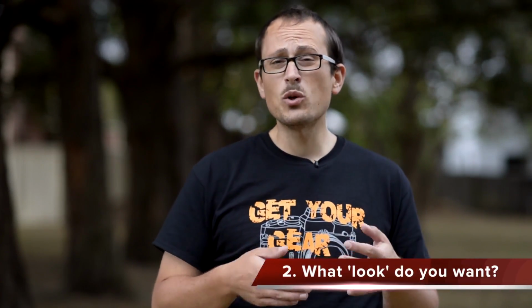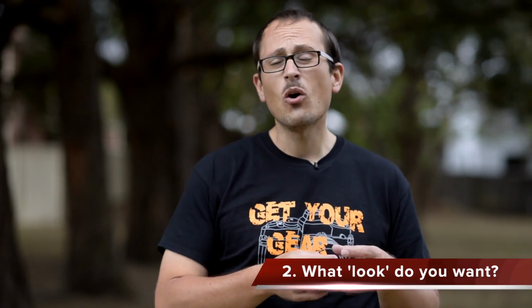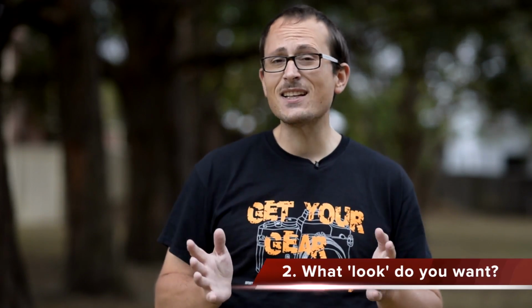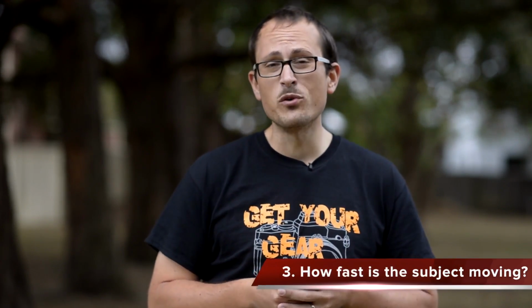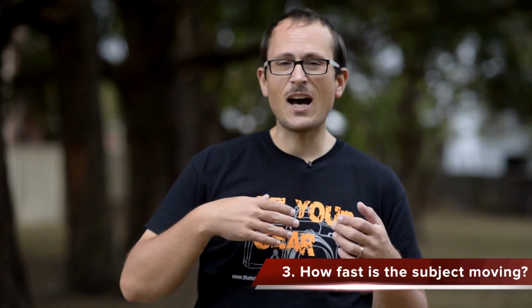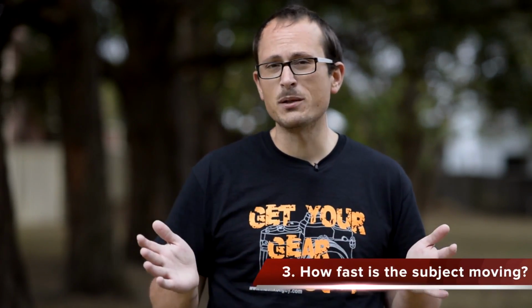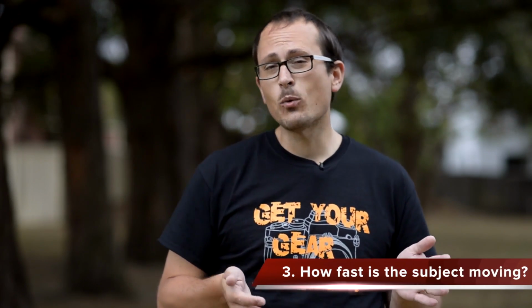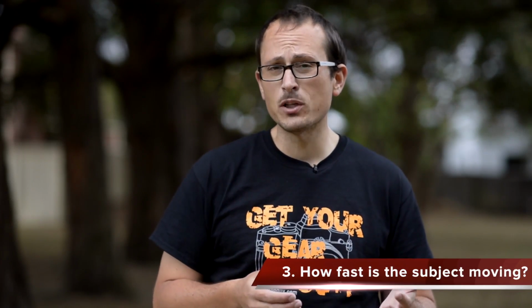The next thing is, how much blur do you want in your shot? Do you want it to just be a little bit blurred out, or extremely blurred out, or to just totally disappear? And then the last thing is, how fast is your subject moving? If you're shooting a Formula One car at 1/100th of a second, it's still going to be terribly blurred. But someone walking, you may need to drop it down to like 1/15th of a second to really get much blur going on.